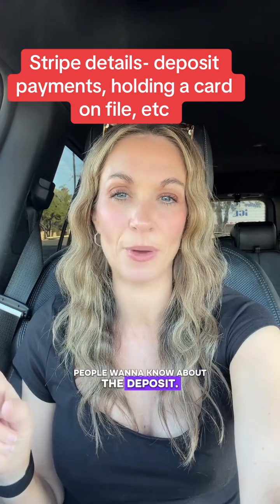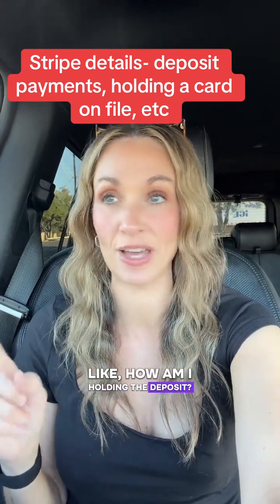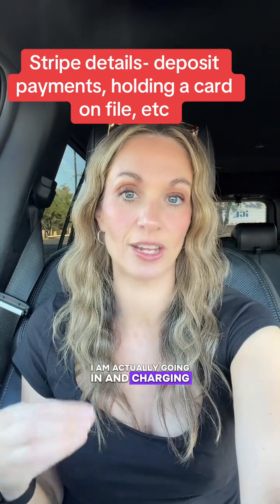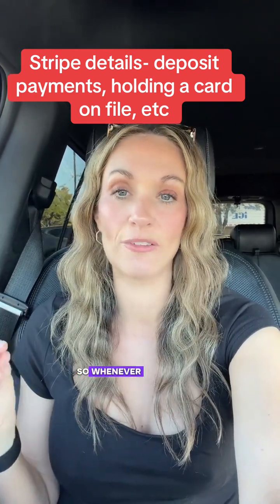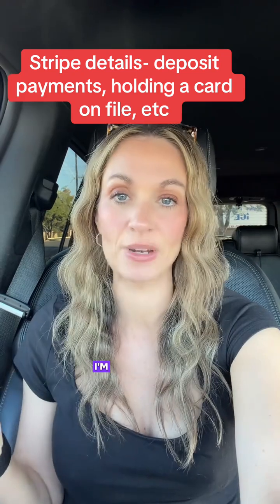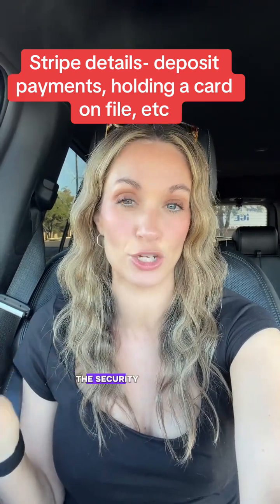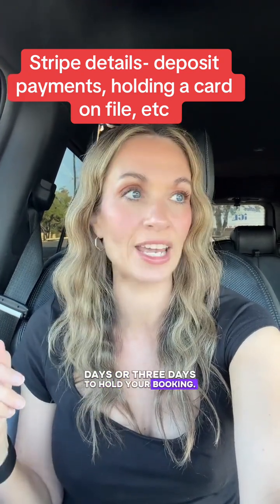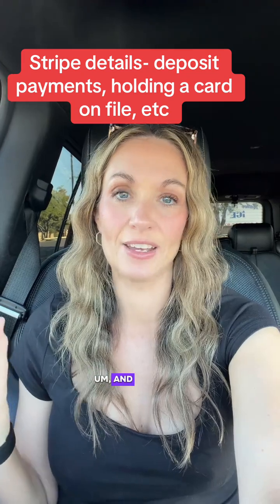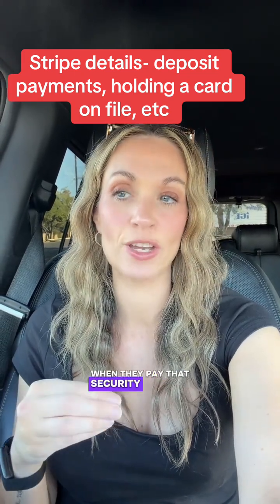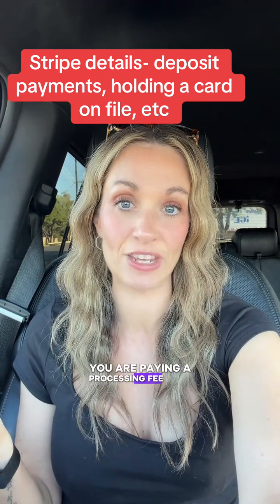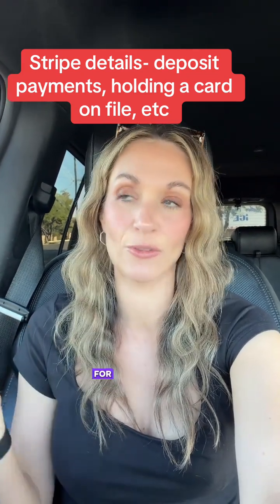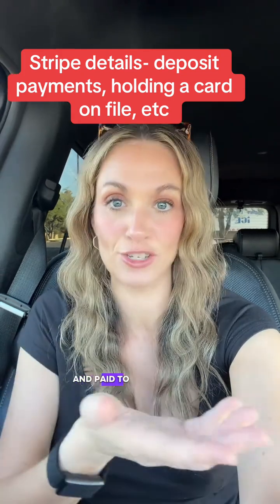People want to know about the deposit, like how am I holding the deposit? I am actually going in and charging them their card. So whenever they want to book something, I'm going to say, okay, I'm going to send over your rental invoice with the security deposit on it that needs to be paid in the next 2 or 3 days to hold your booking. And when they pay that security deposit, you are paying a processing fee from Stripe for that money to be run and paid to you, basically.